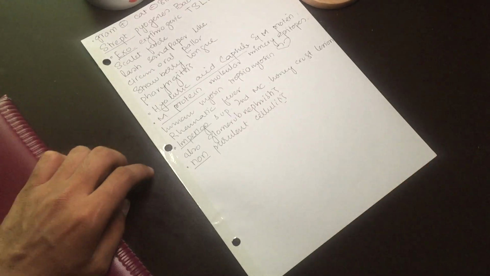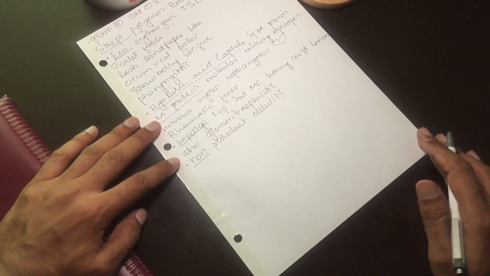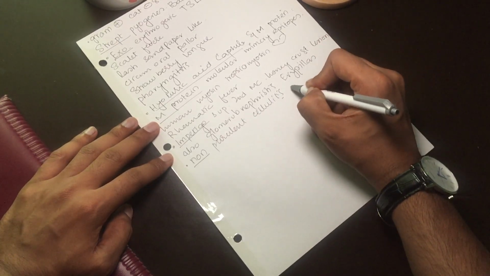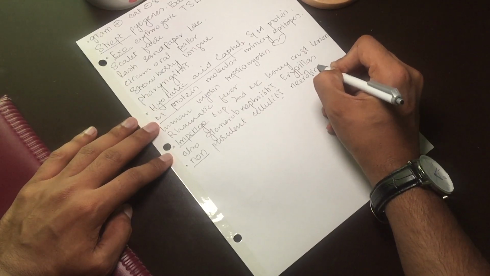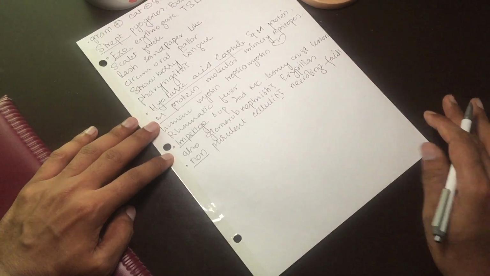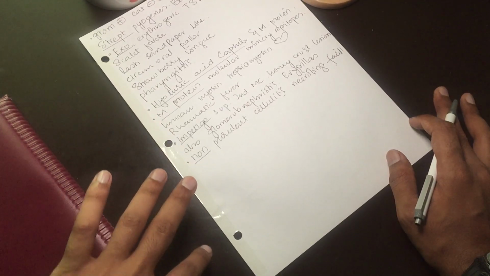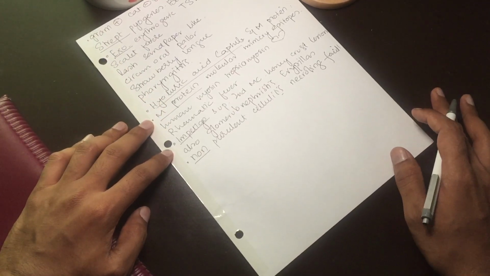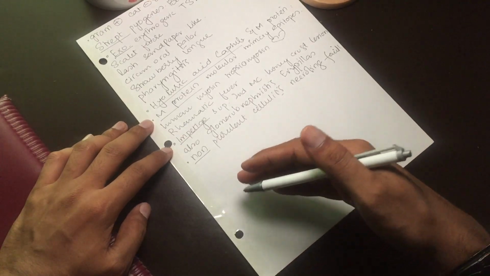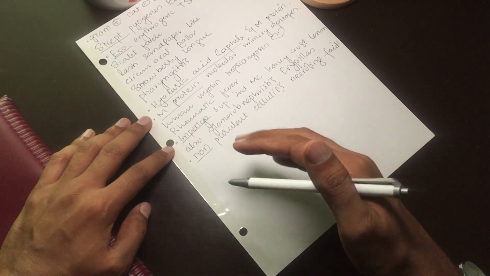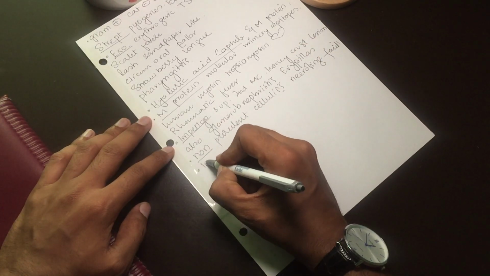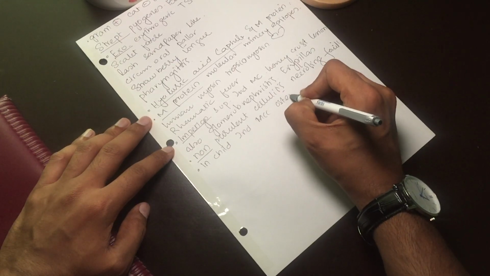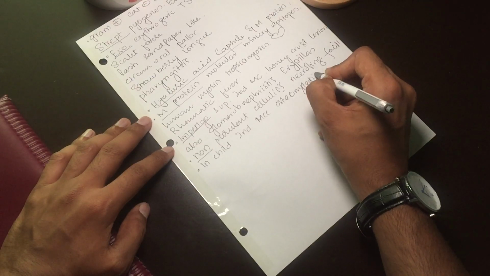Then it also causes necrotizing fasciitis and erysipelas. And there is one more thing, that in children it is the second most common cause of osteomyelitis.